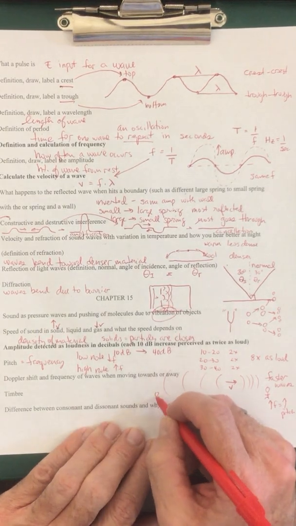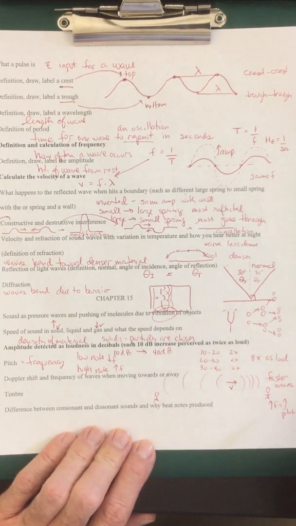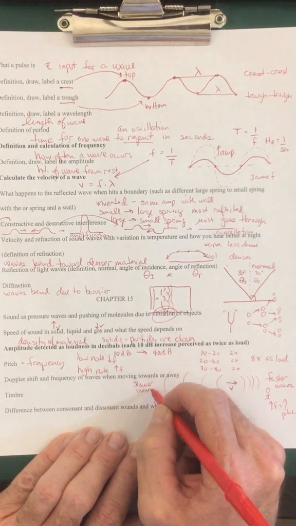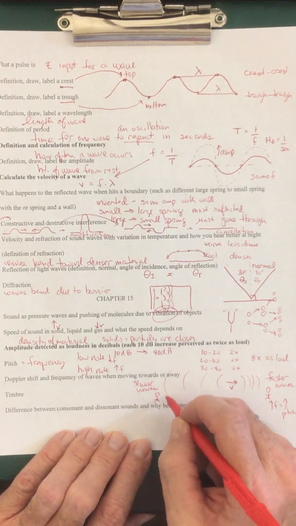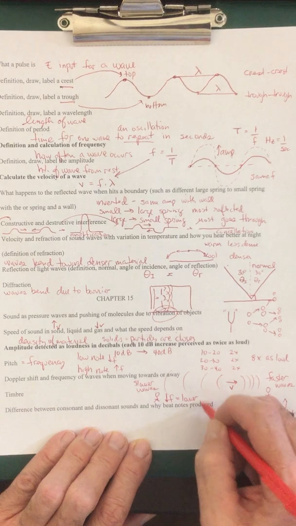If you're on this side of the sound, the waves are going to be coming to you slower. So you have these slower waves, and the slower waves will mean you have a decreased frequency, you'll have a lower pitch.